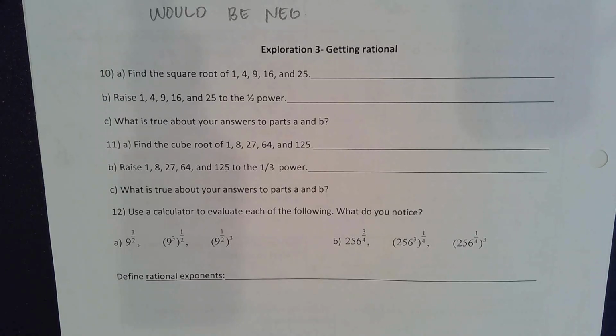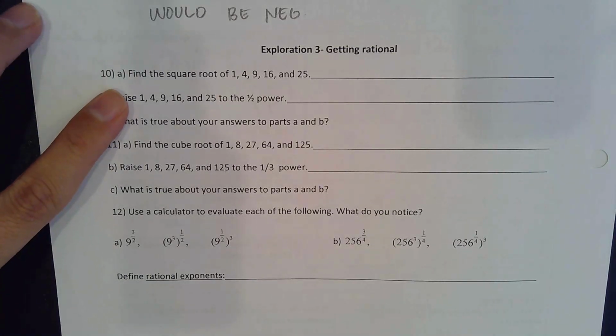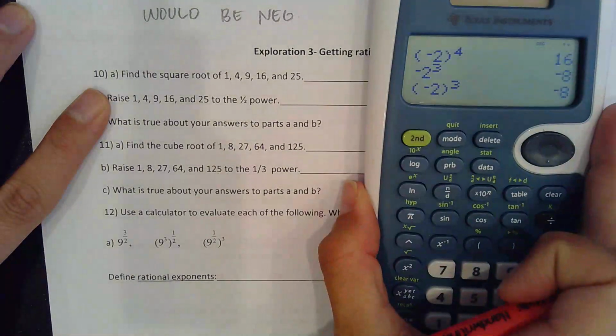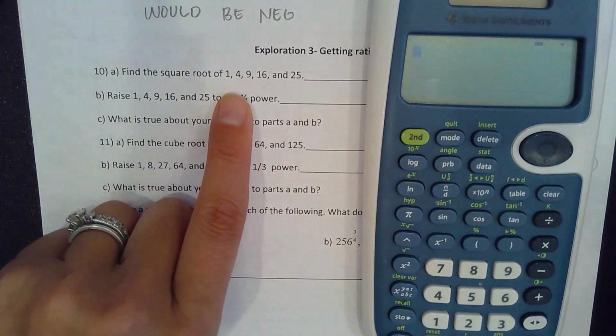We're going to start talking about rationals. Here I want you to find the square root of 1, 4, 9, 16, and 25. I want you to use your calculator, and we know what these answers are, I hope, right?